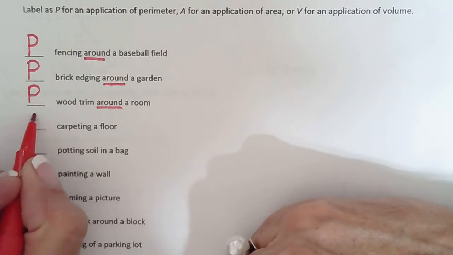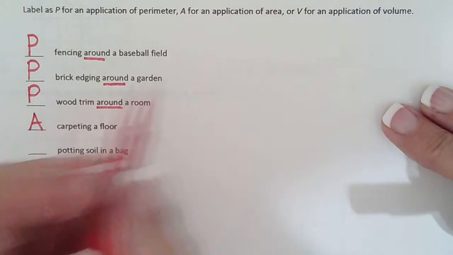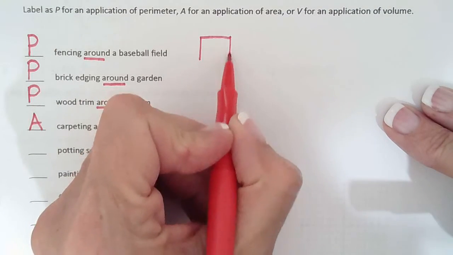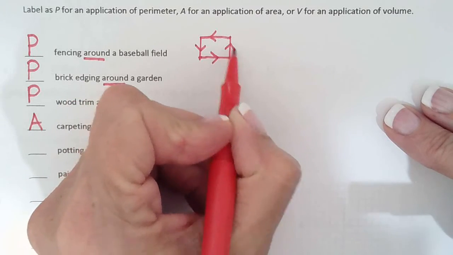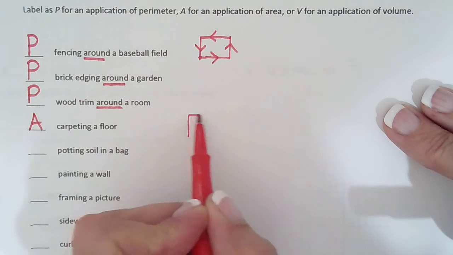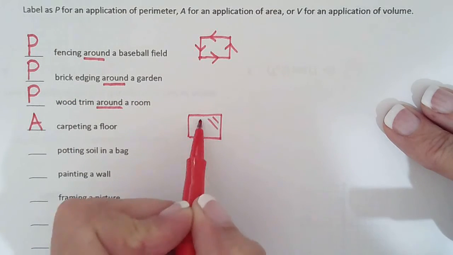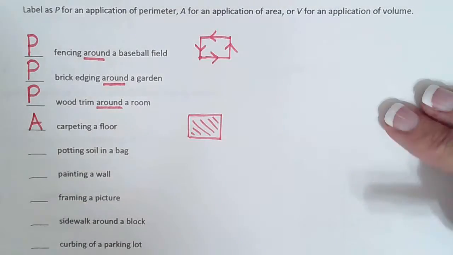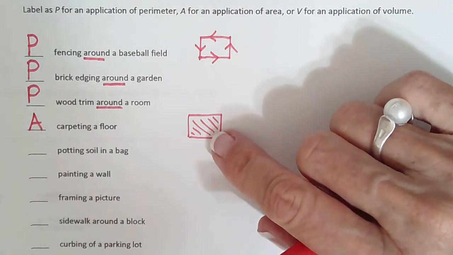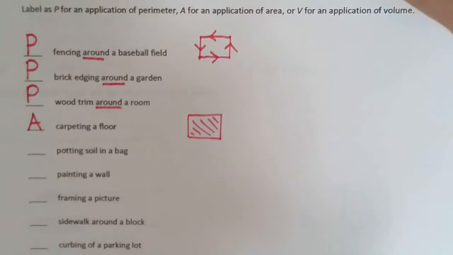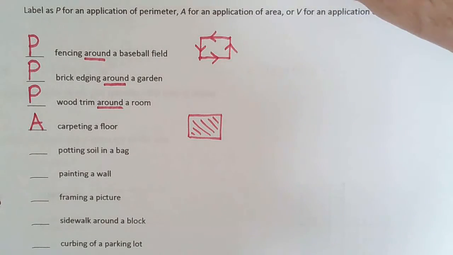So carpeting is area. To draw a picture, perimeter is the distance around the outside, where area is what fills up the inside. So you can see the difference. This is fencing, where filling up the inside would be carpeting. And then when we get into 3-dimensional, then we know it's volume.